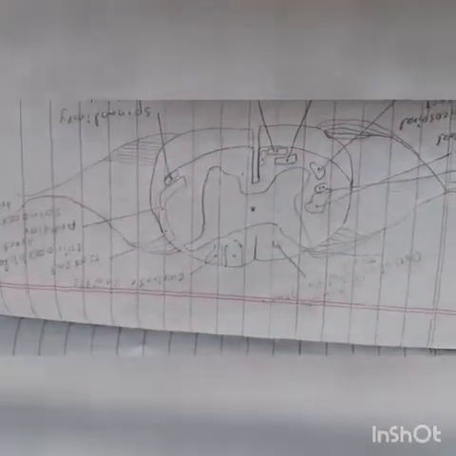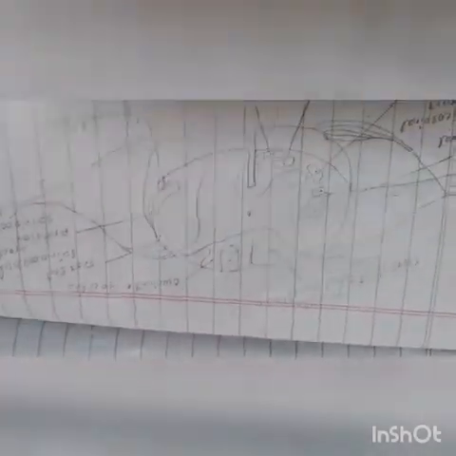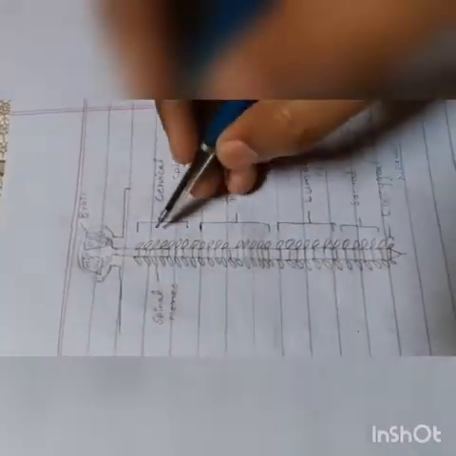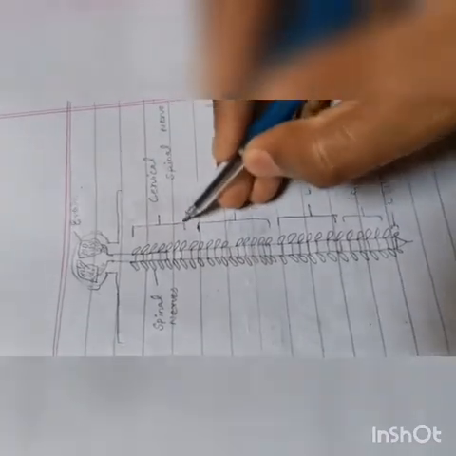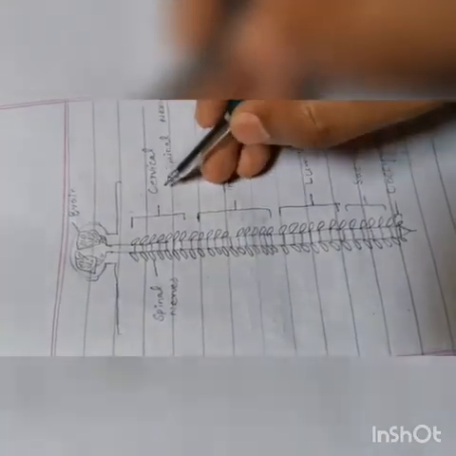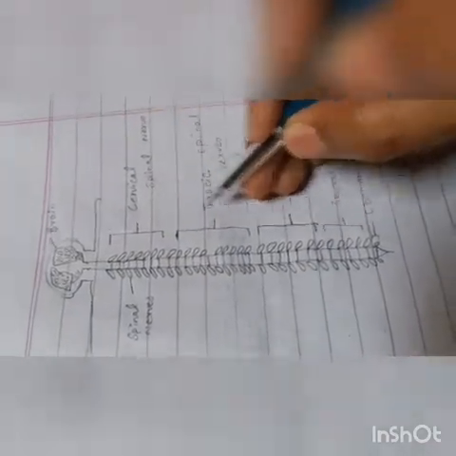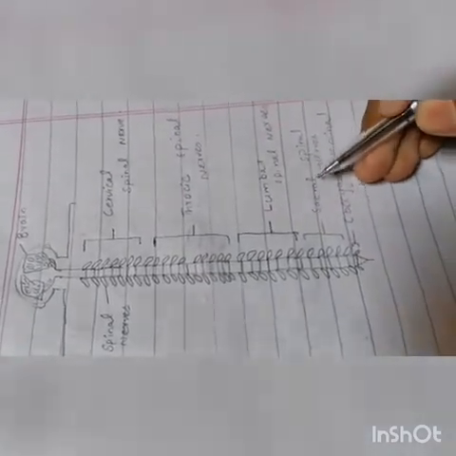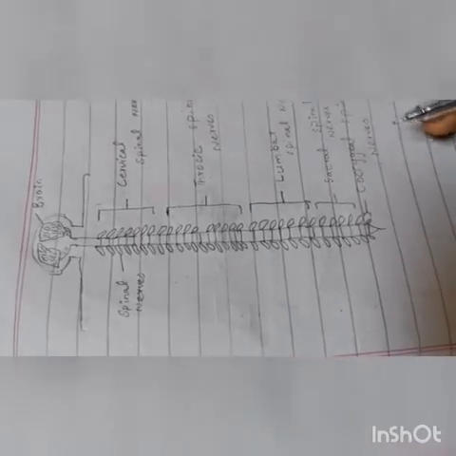In the next diagram I will tell you about the nerves of the spinal cord. Here is a brain, and we have cranial nerves right here. There are 8 pairs of cervical nerves, 12 pairs of thoracic nerves, 5 lumbar and 5 sacral nerves, and then 1 coccygeal spinal nerve.